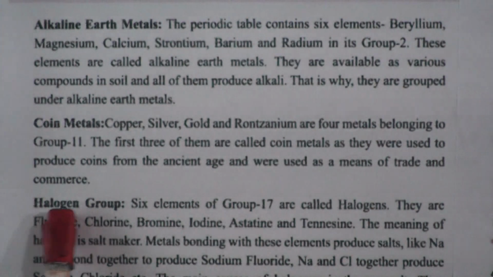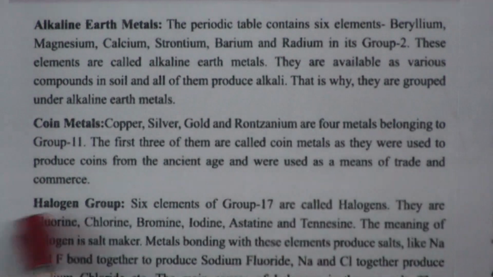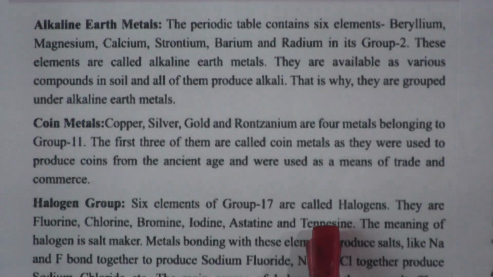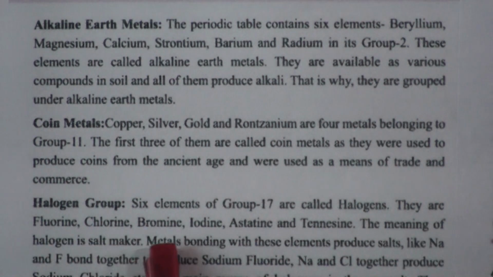Now come to the halogen group. The 6 elements of group 17 are called halogens. They are fluorine, chlorine, bromine, iodine, astatine and tennessine. The meaning of halogen is the salt maker.